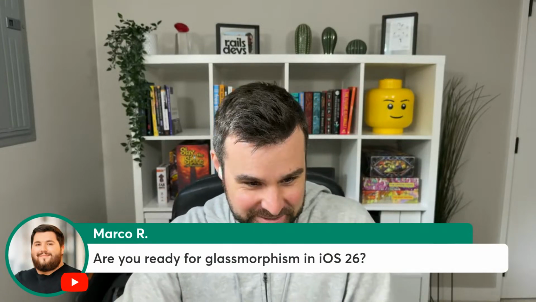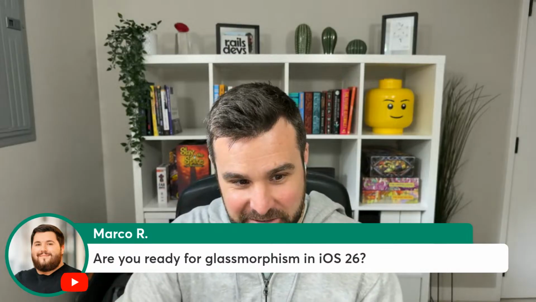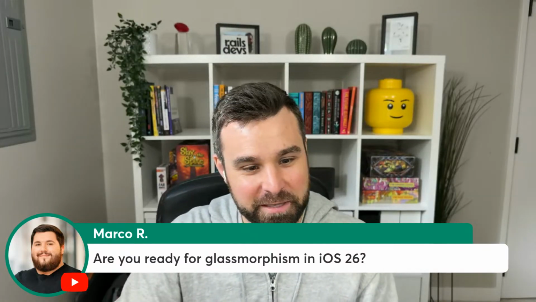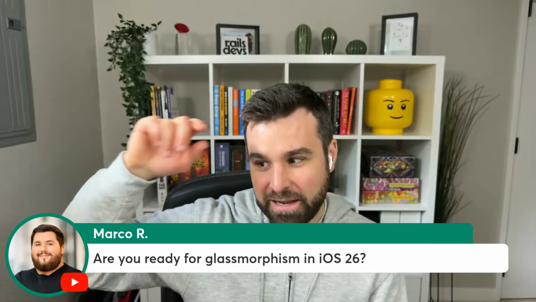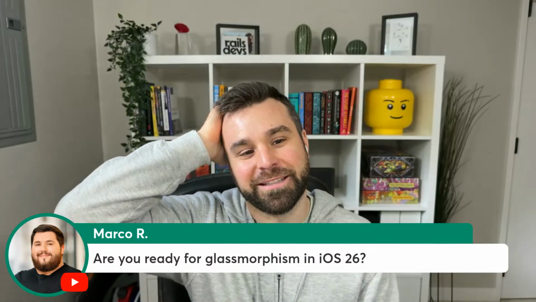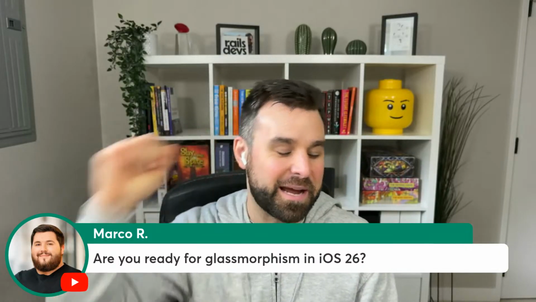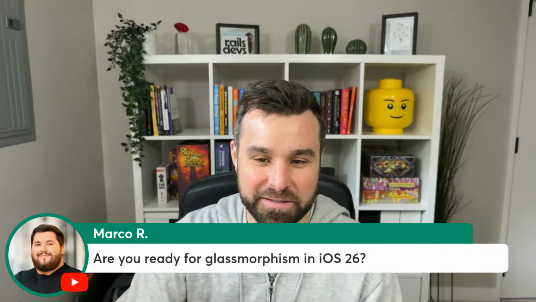Yes, glass morphism. I'm just waiting for skeuomorphism to come back because I'm sure it will. We're about at that cycle of everything that was old is new again, and I'm sure we will eventually get skeuomorphism back on iOS as we leave the flat era.